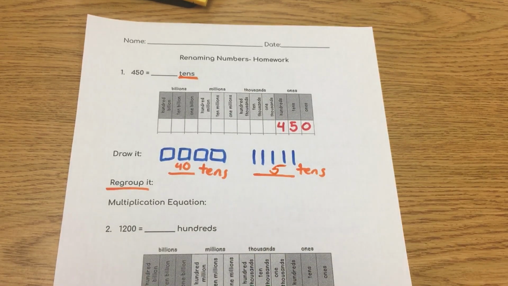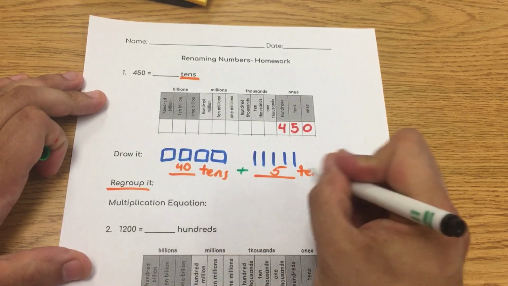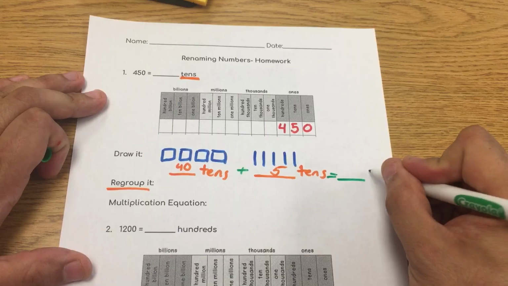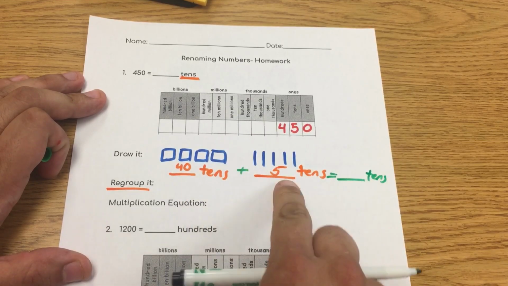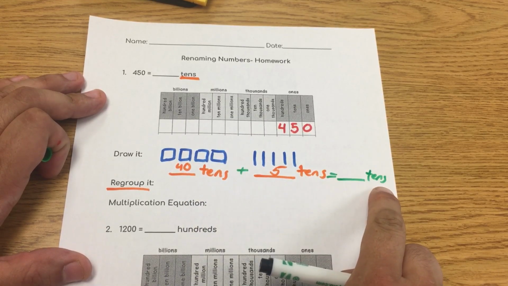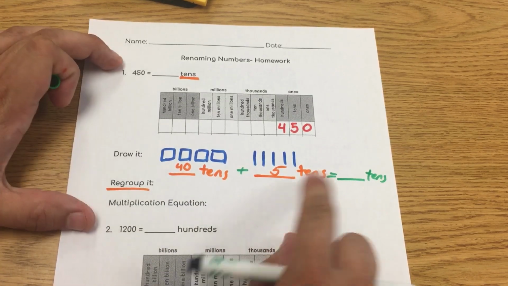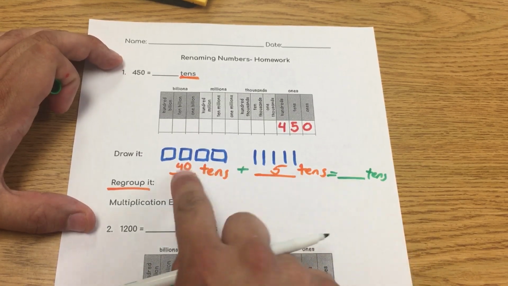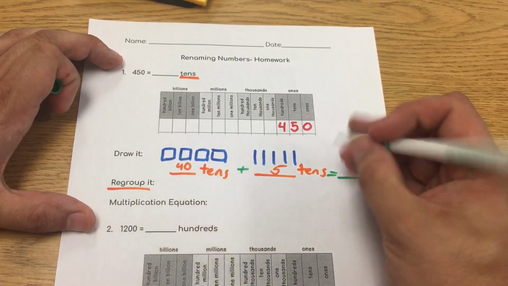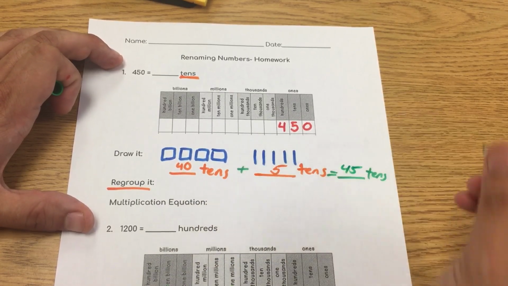So now I need to add those up. 40 tens plus 5 tens equals, and we're staying with the same unit. Just like 40 apples plus 5 apples equals 45 apples, 40 tuna fish sandwiches plus 5 tuna fish sandwiches equals 45 tuna fish sandwiches. In this case, 40 tens plus 5 tens equals 45 tens.